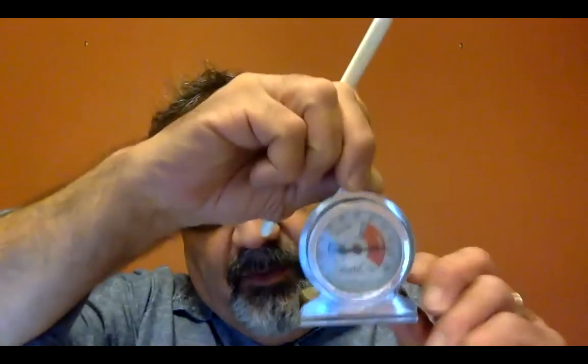Now this one is a little refrigerator thermometer. You hang it in your refrigerator, and you can tell if your refrigerator is working properly. If I were to take the back off of this refrigerator thermometer, you would see a very tightly wound coil, and the coil in there is actually two different metals that expand at different rates, so they're fused together.